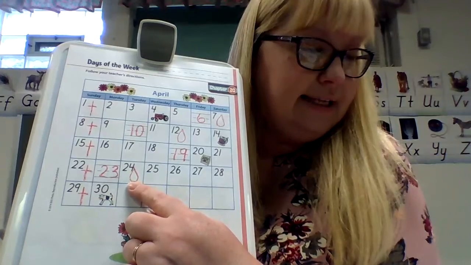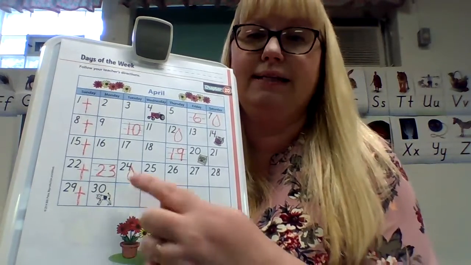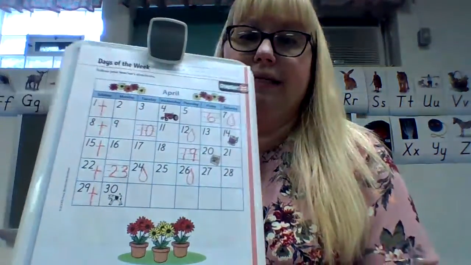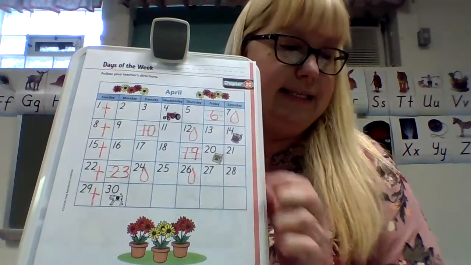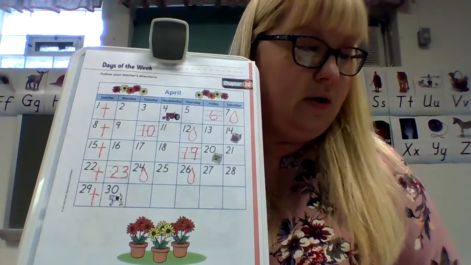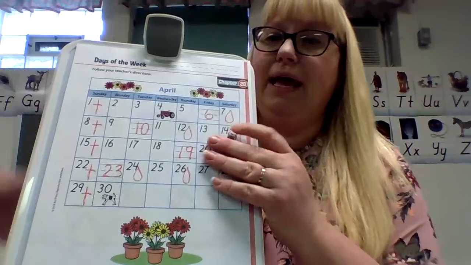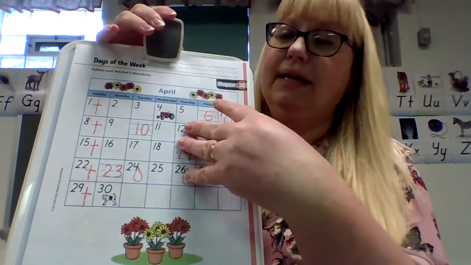And then the last day that it rained was April 26th. And you only need to go over 2, 6, 26 and draw a raindrop in for the 26th. April 26th. All right, and that is it for this part of this calendar. You can turn your page over. We're going to discuss some things.